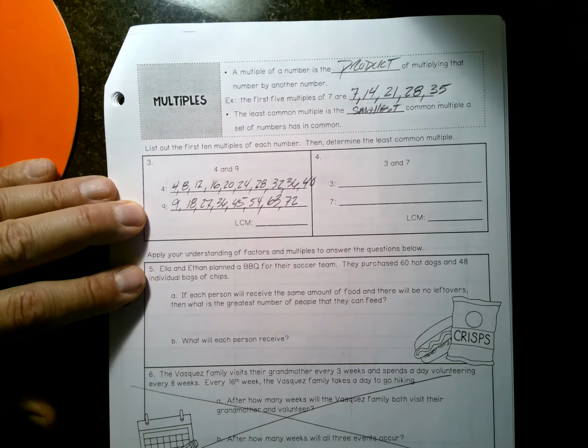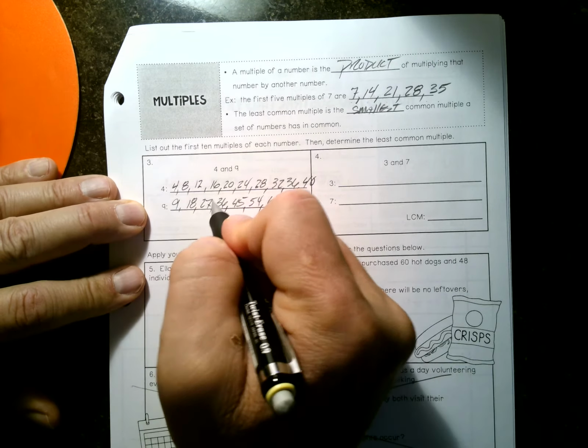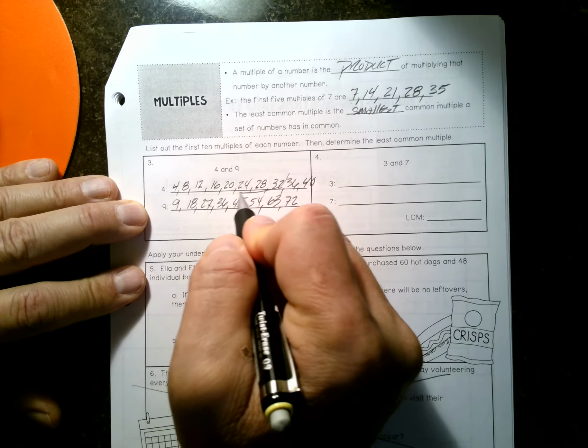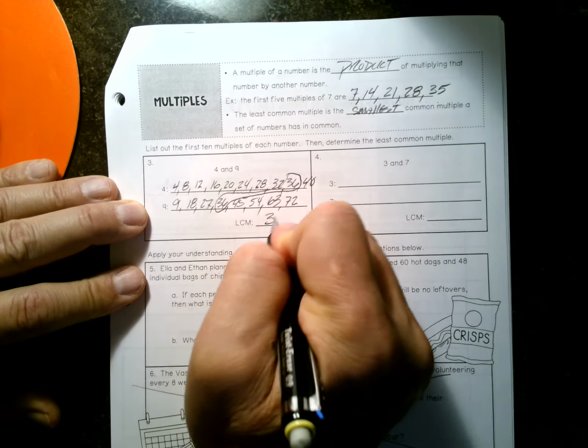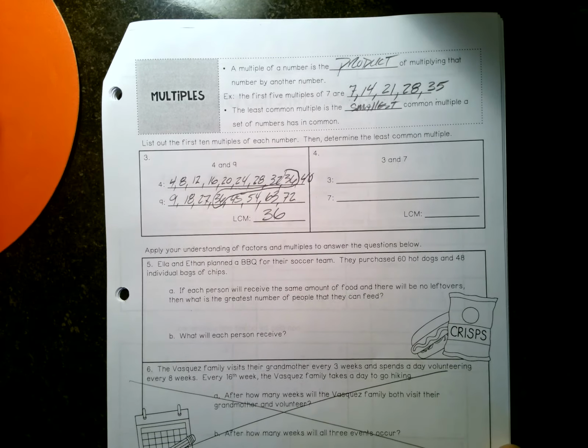But when we look at this, what we're looking for is a common multiple. So what I'm looking for is a number that appears in both lists. And if it appears once, it's going to appear more than once. But you're going to notice that I'm circling the number 36. So the LCM of the two numbers is 36 in that case.